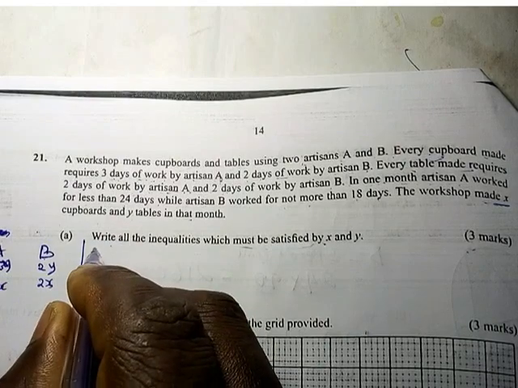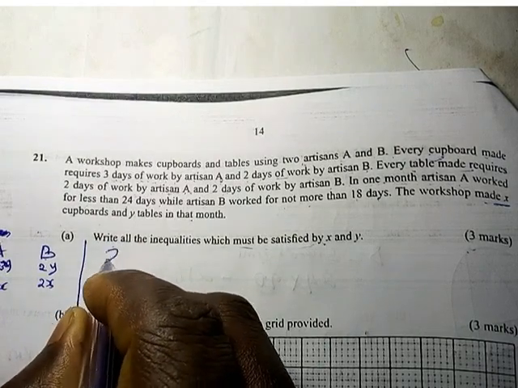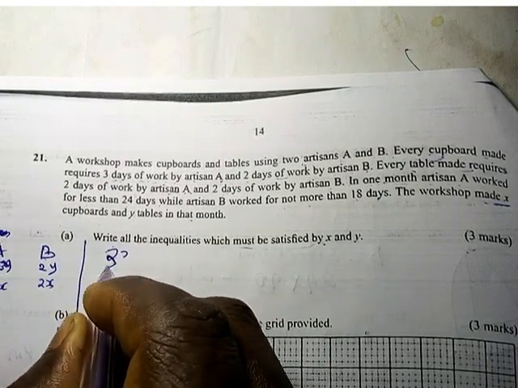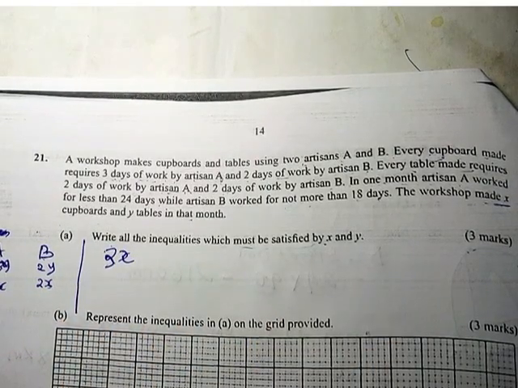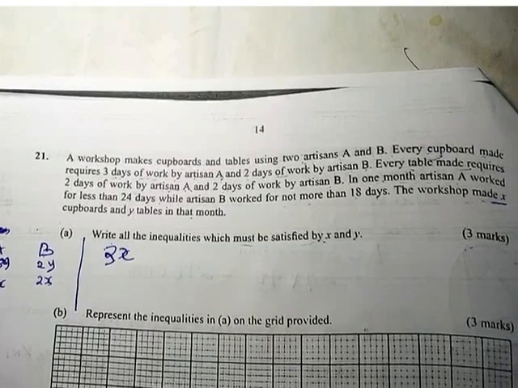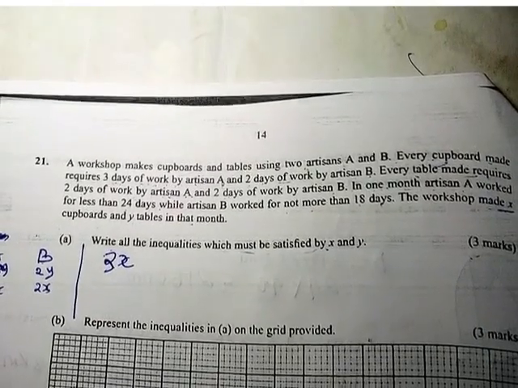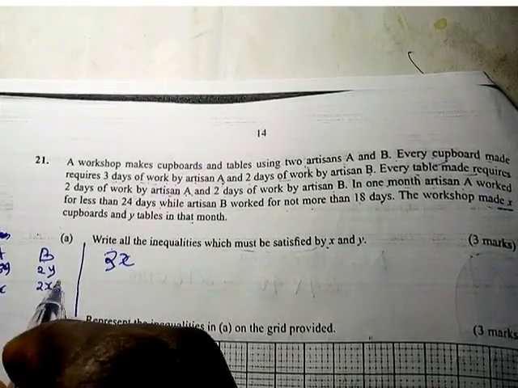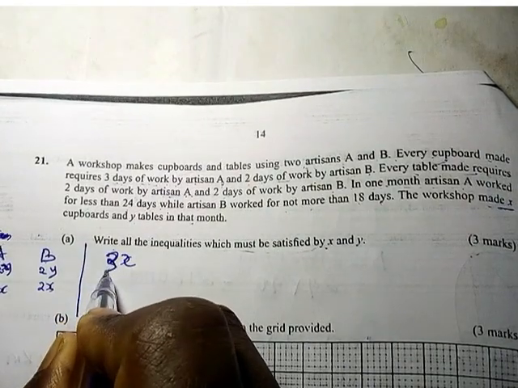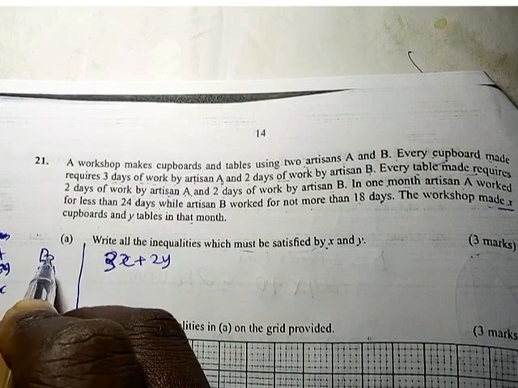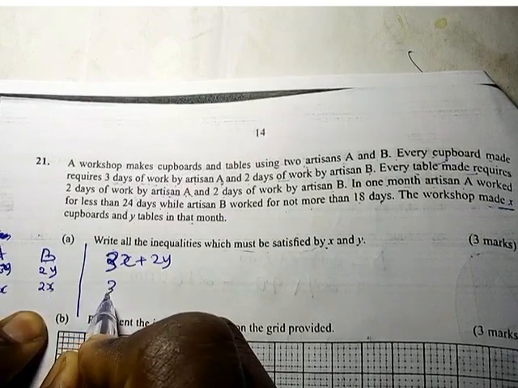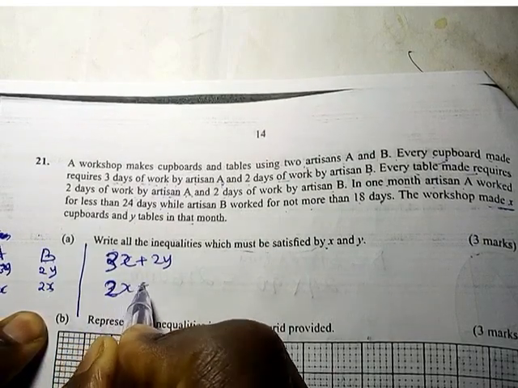So for A, we are going to have 3x plus 2y. For B, it's going to be 2x plus 2y.